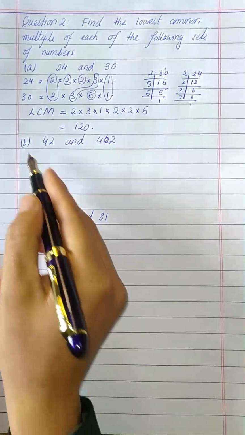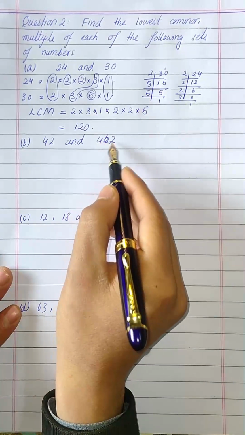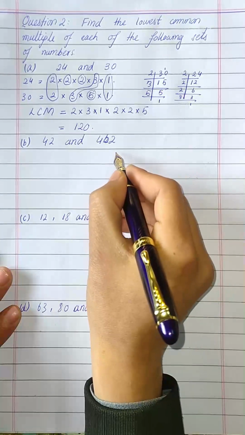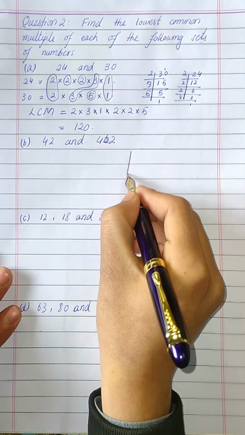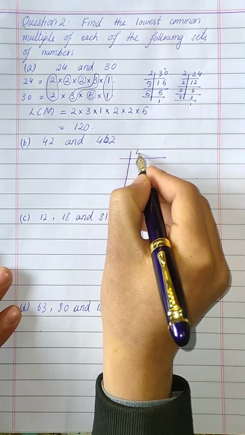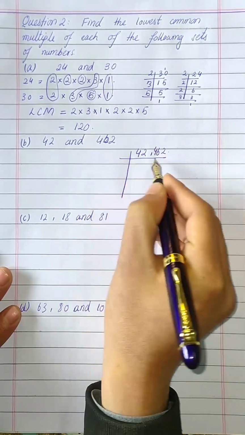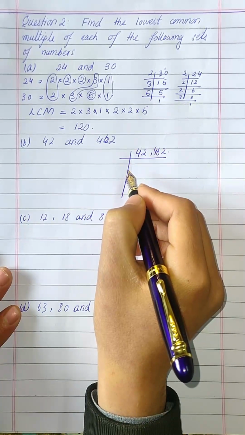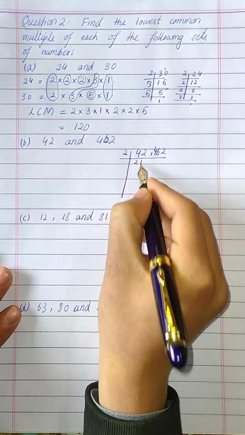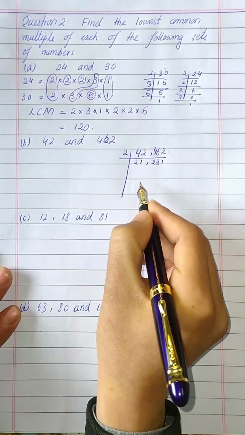And then in part B we have 42 and 462. We have to find the LCM of these two. We can find it with another method, in which we simply divide 42 and 462 by the same common factors. First with 2: 2 twos are 4 and 2 ones are 2, and then 2 twos are 4, 2 threes are 6, and 2 ones are 2.